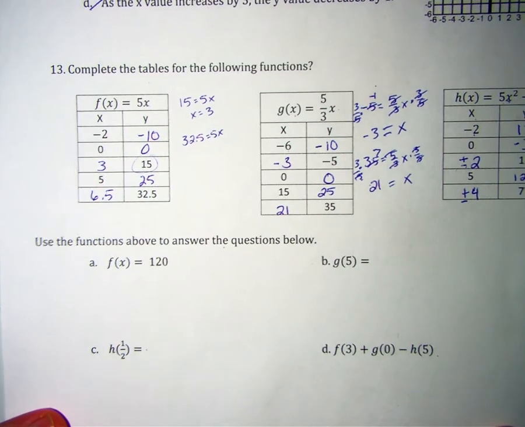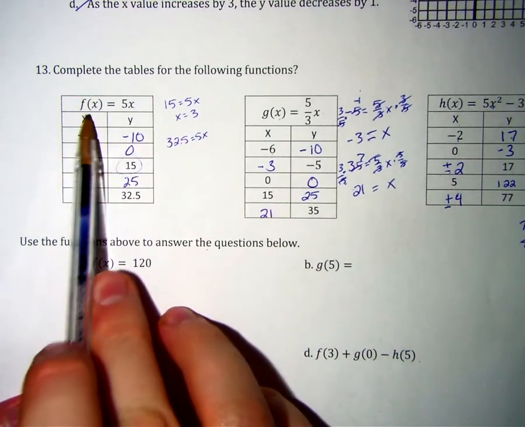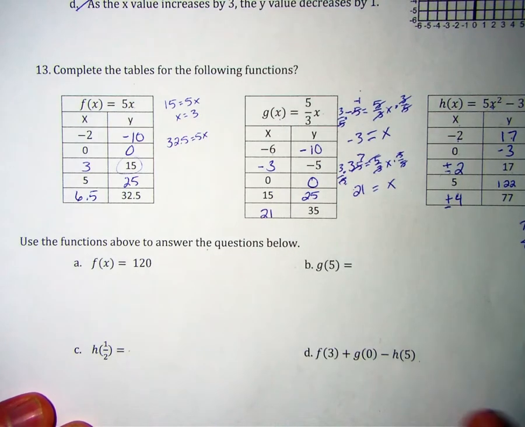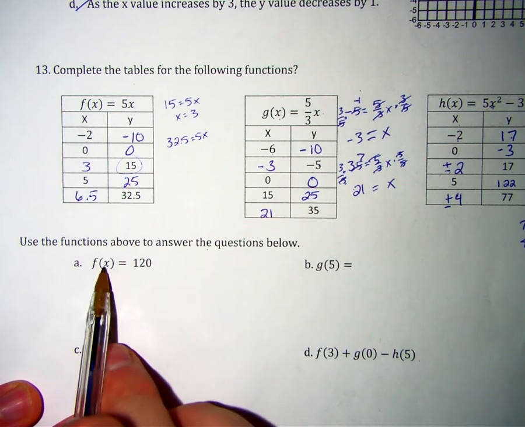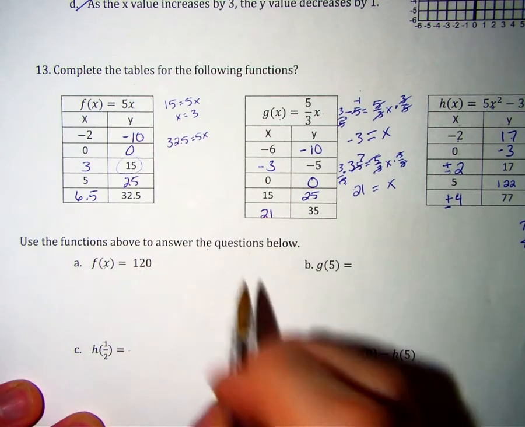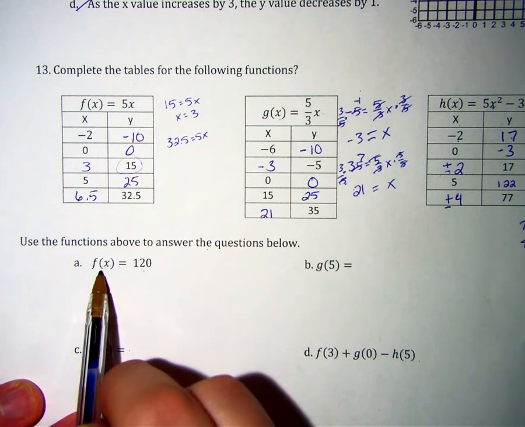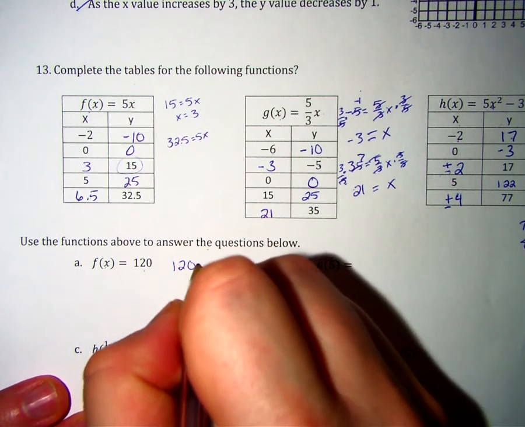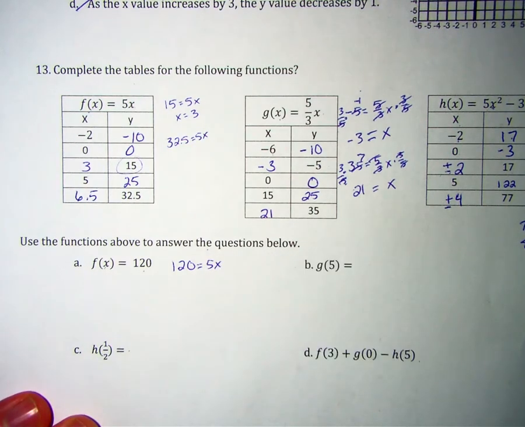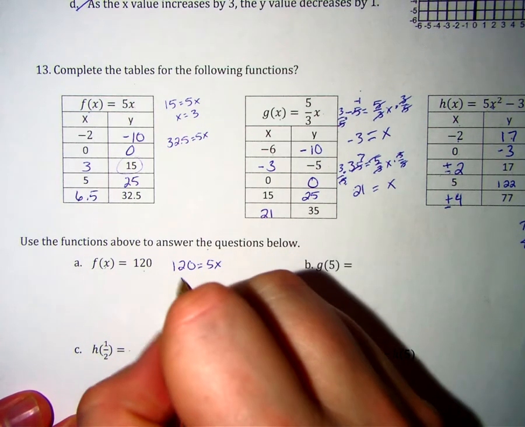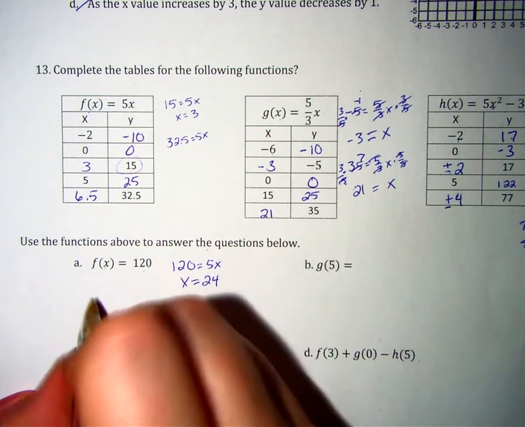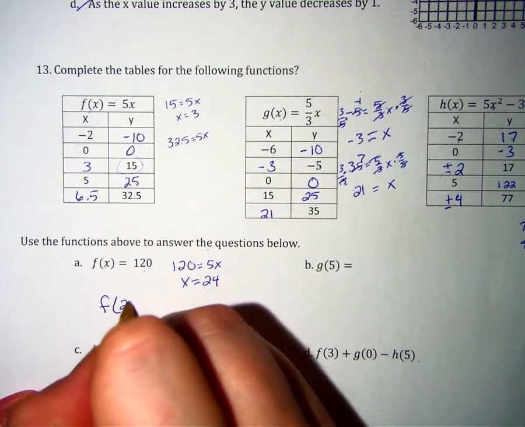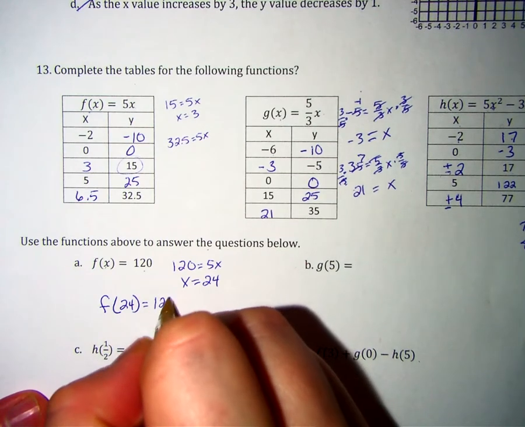Now, use the functions above to answer the questions below. We should recognize that we have an f of x, a g of x, and an h of x function. So our first problem asks for f of x being equal to 120. Since f of x is a fancy way of writing y, we already know that f of x is equal to 120, so we can plug it in for f of x. We end up with 120 is equal to 5x, where x is equal to 24. So f of 24 is equal to 120.